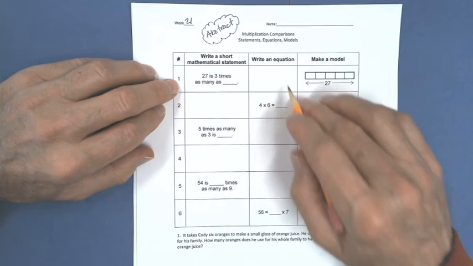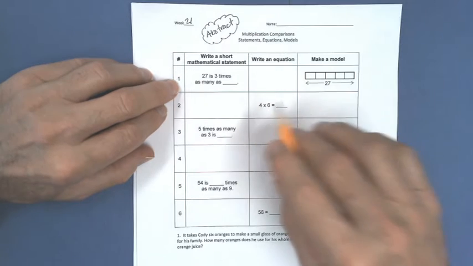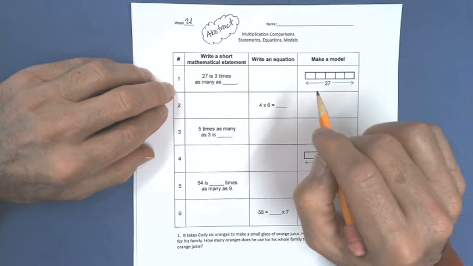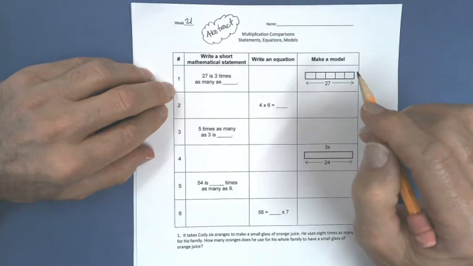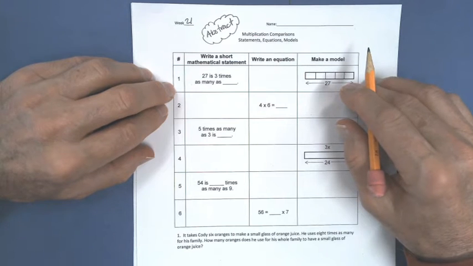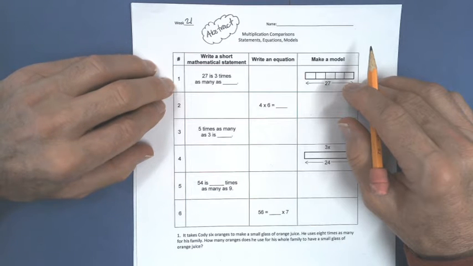The equation is probably the easiest part because you already know what equations look like. And the short math statements are something new to us. So this is beginning to be a little bit more abstract, and we've been getting more and more abstract with our math as time has progressed. And we're halfway through the year, so now's the time to look at multiplication comparisons.